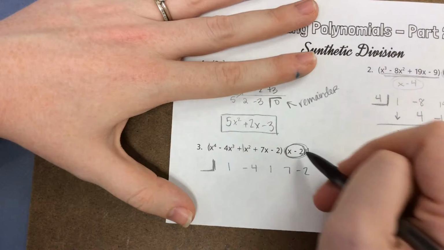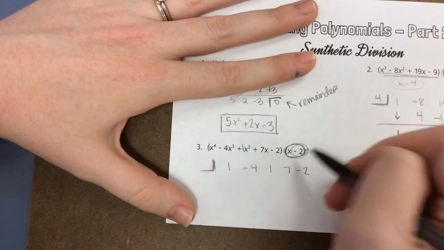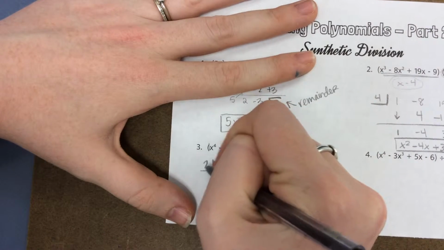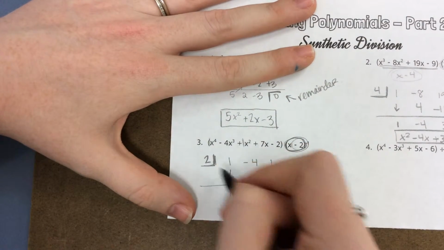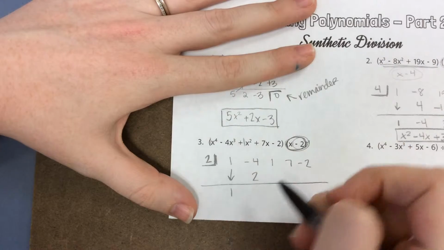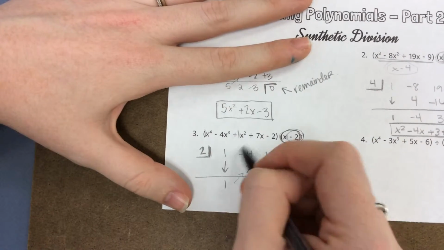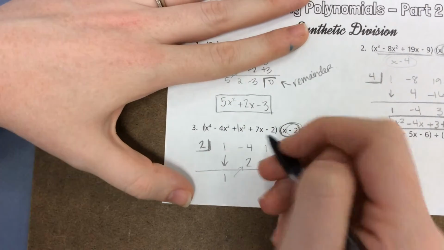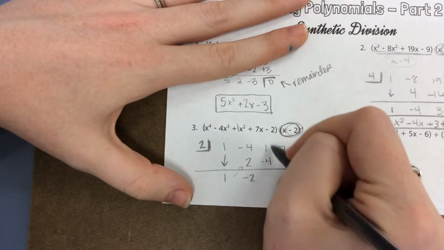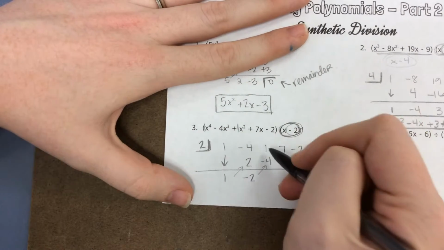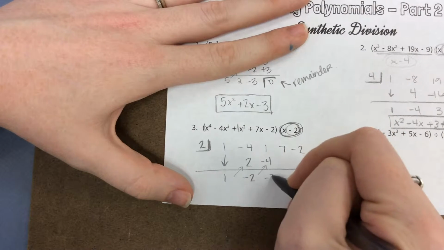Okay. You're going to take the constant in the binomial, put it out in front here. That's a +2. We're going to bring down the 1. 2 times 1 is 2, so we're going to put it up here. Then combine those. A negative 4 and a positive 2 is a negative 2. 2 times negative 2 is a negative 4. 1 minus 4 is negative 3.